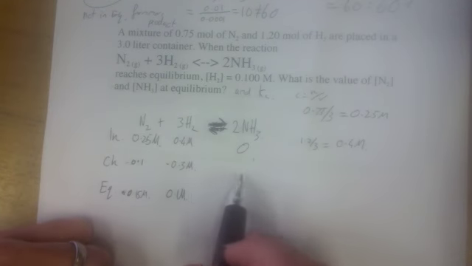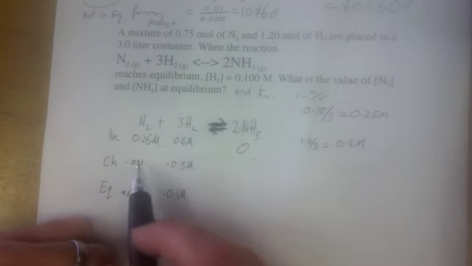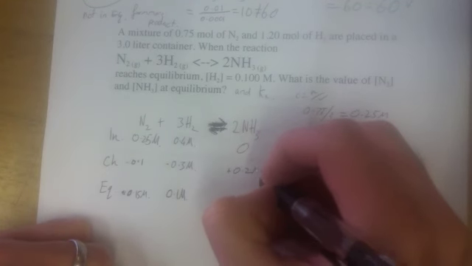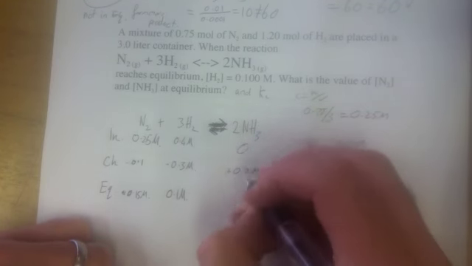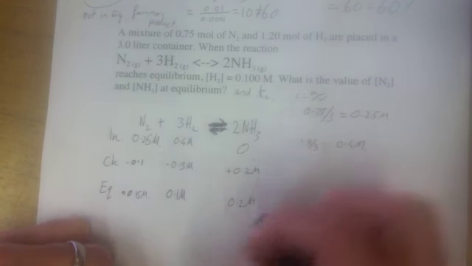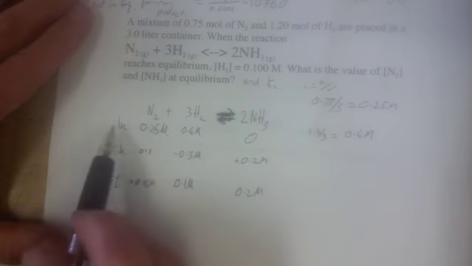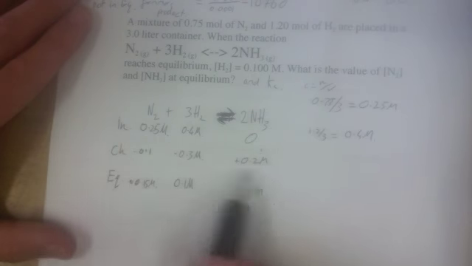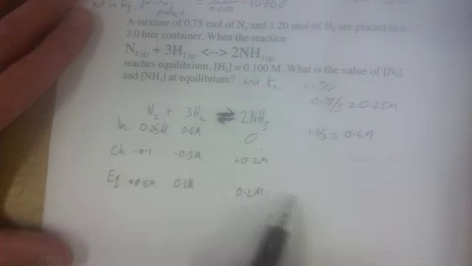And therefore, what is the change over this side? If this was 1, over here it's going to be plus 0.2 molar. So we're going to have 0 plus that, which equals 0.2 molar. So we're seeing our initial, working out what our change is going to be, and then working out what our equilibrium concentrations are going to be.